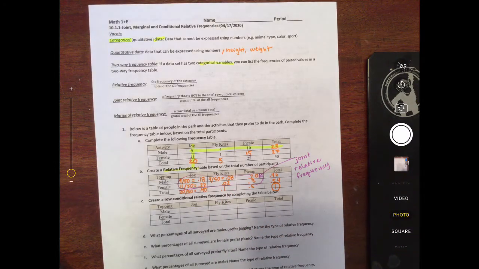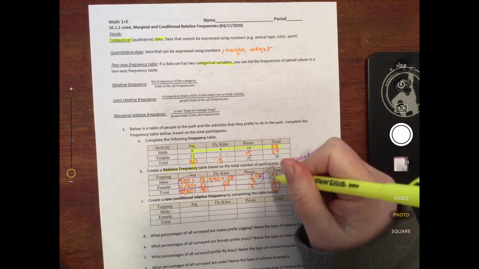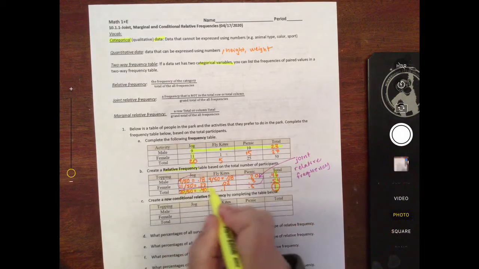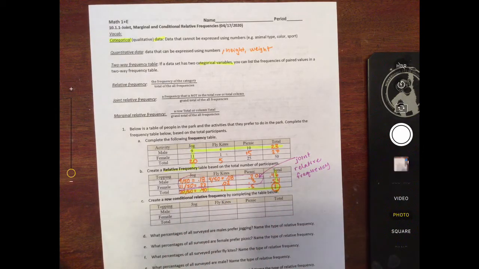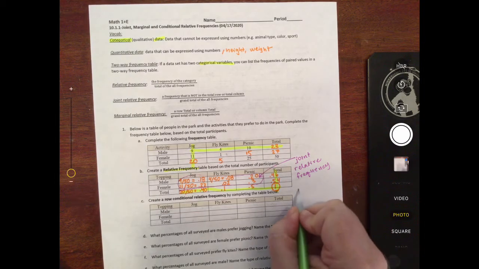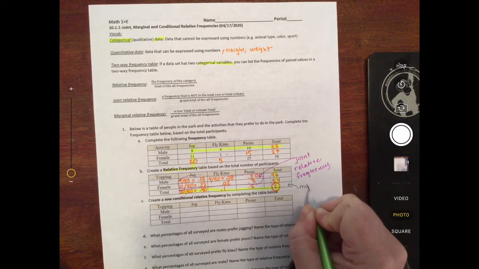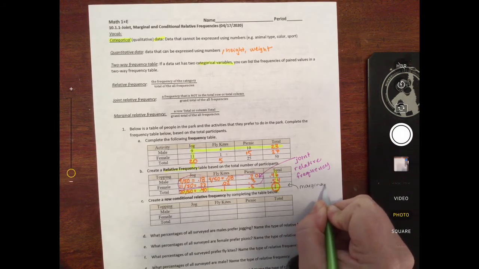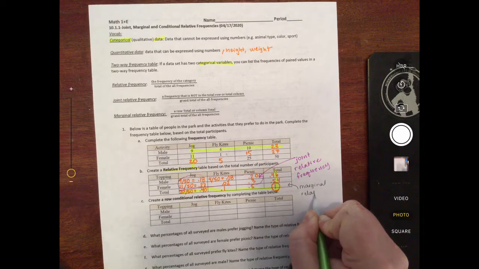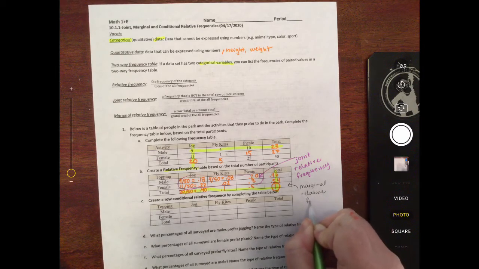Well, anything on the margin, and you've learned this in English, so anything on the margin, we call this marginal relative frequency. So any of these numbers is going to be a marginal relative frequency.